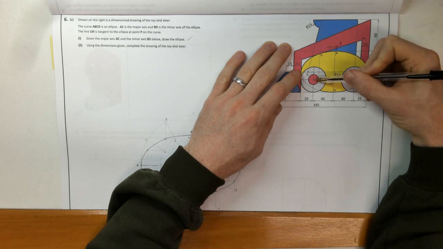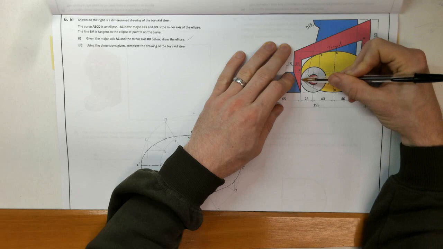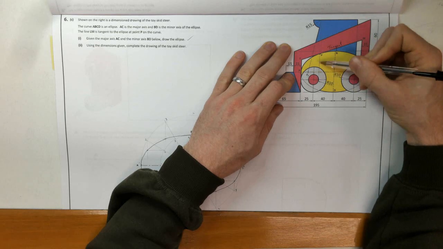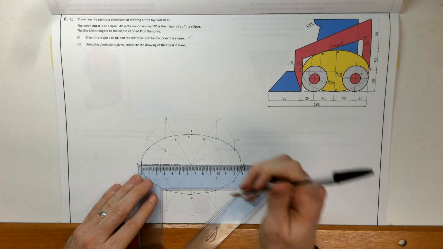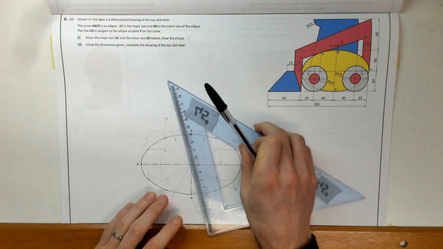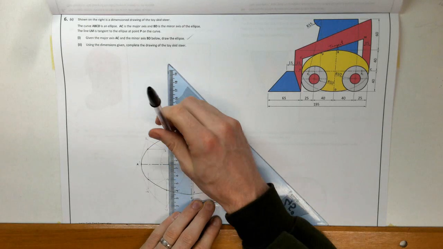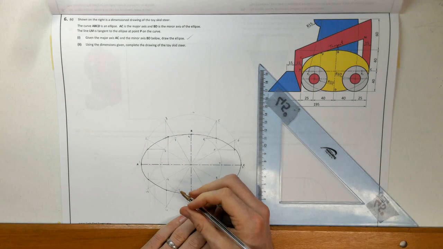They're telling us that is a radius 10, so we get 10, and then from there to there is 25. So from A I'm going to measure out 35. So 25 plus 10, 35, and vertically up, and that is finding point P for me.